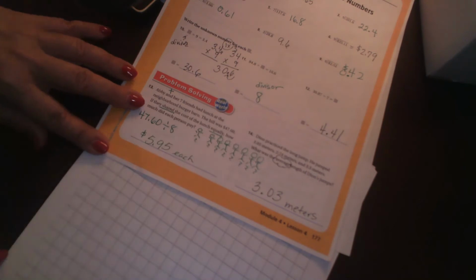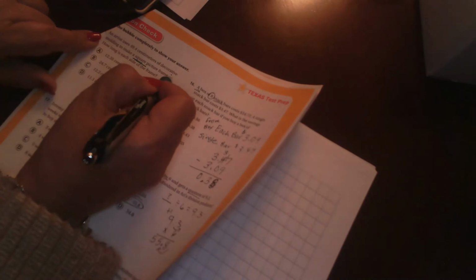So that's each, and that's how much each person paid. Excellent. All right, let's move over to the next one. We had 15. Okay, so we have an artist that uses 49 4/10 centimeters of decorated molding to make a square picture frame.